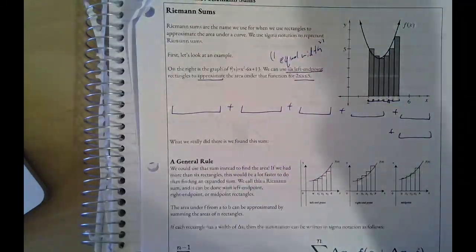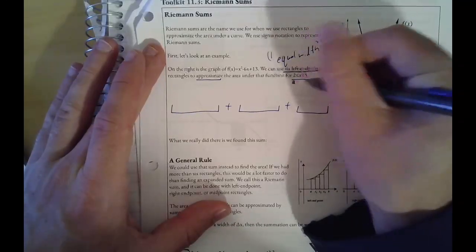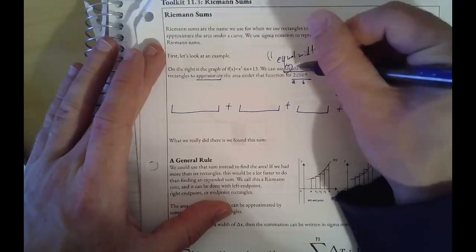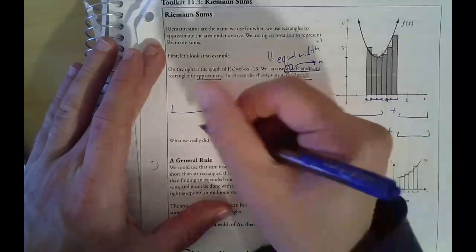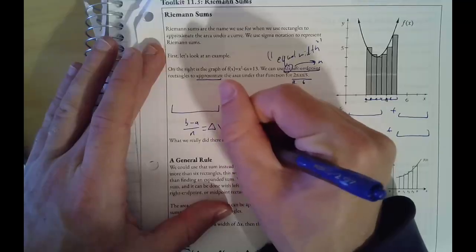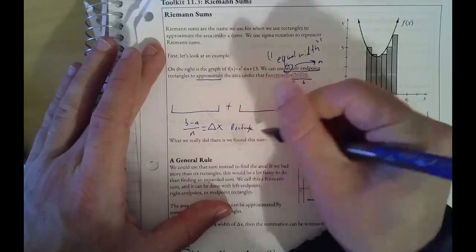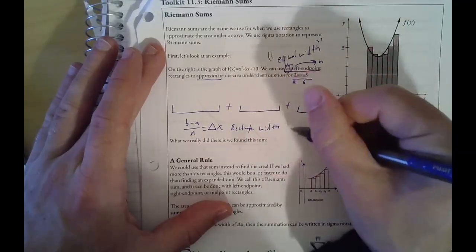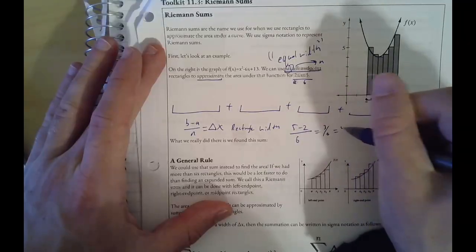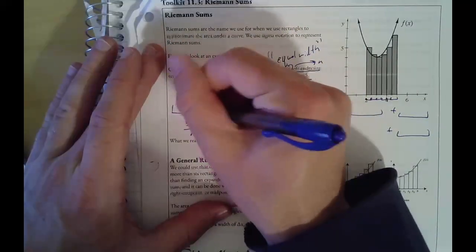To find the width, we take the endpoints, so this is our A and this is our B, and we divide that by the number of rectangles, n. So we do b minus a over n, and that will give us our rectangle width. In this case, that would be 5 minus 2 divided by 6. That's 3 over 6, that's 1/2. That means that each of our 6 rectangles here has a width of 1/2.